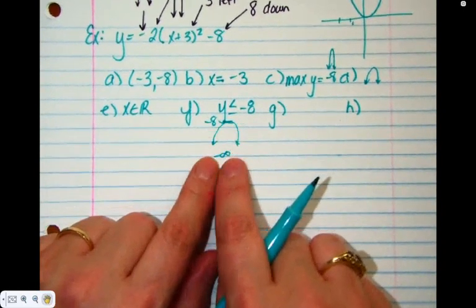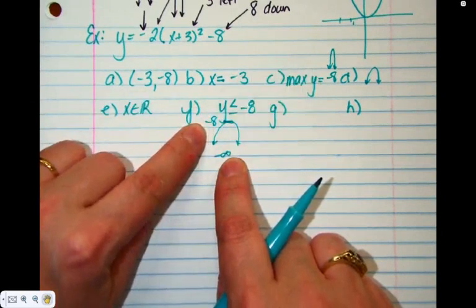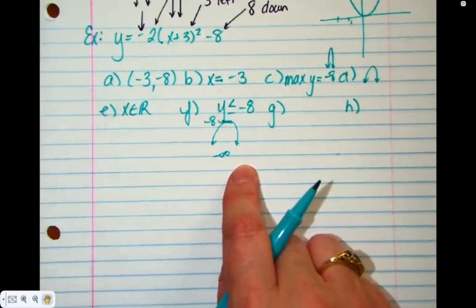Because it's pointing down, I know it's going down to -infinity. From the max, I know it's going up to -8. How do I say those numbers? Y is less than or equal to -8.